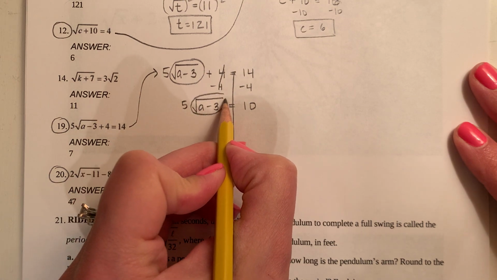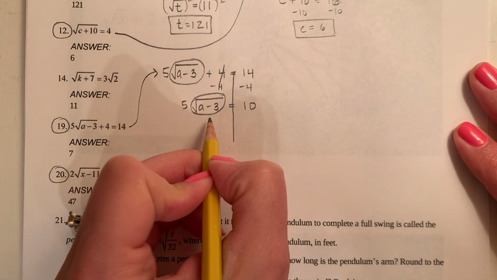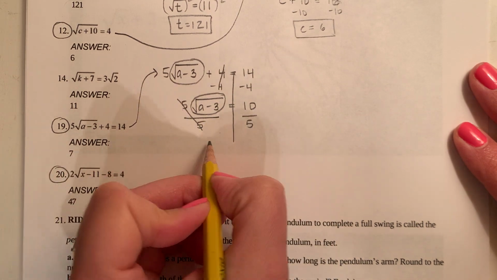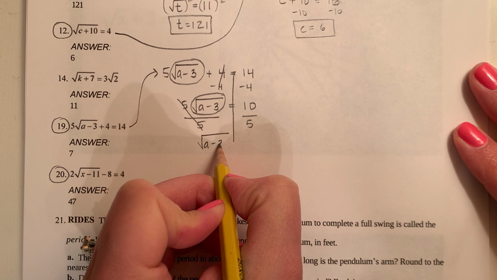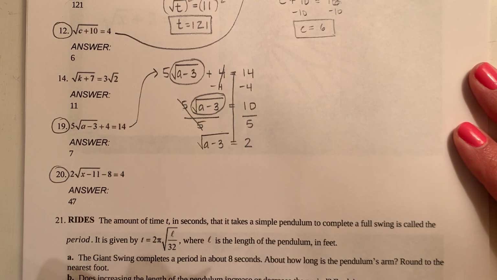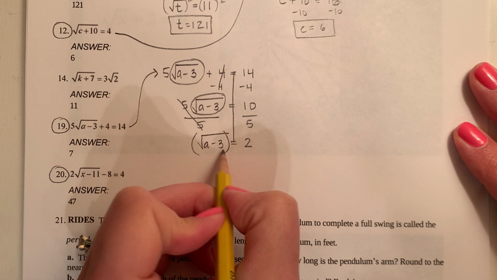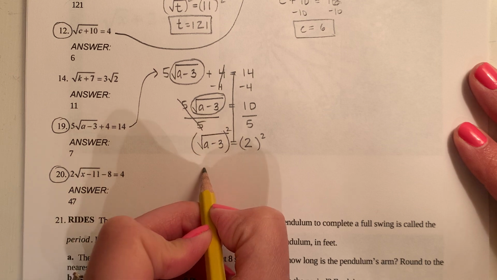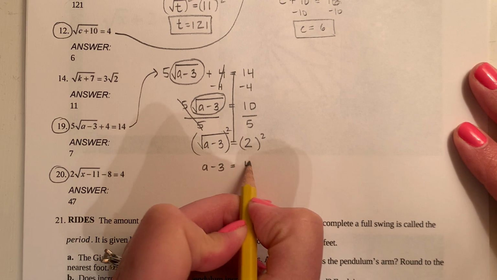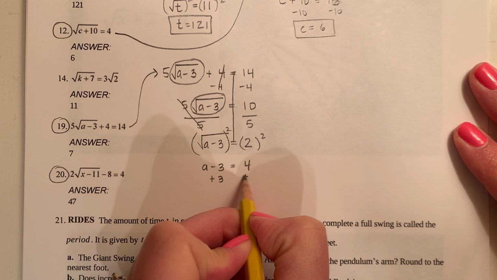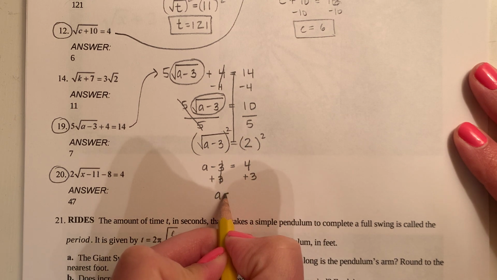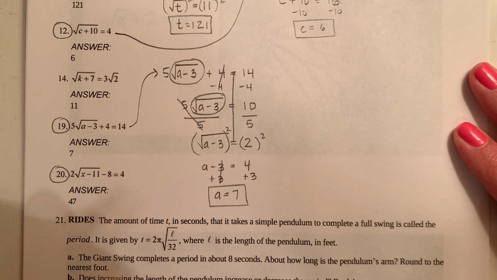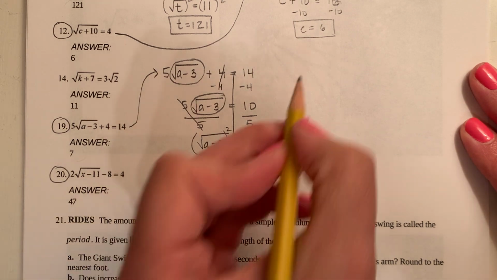Again, circle the radical if it helps. Now I have a 5 on the outside. I have to get rid of that before I get rid of the radical. So now the 5's cancel. I have square root of a minus 3 inside, and then 10 divided by 5 is 2. Now I can square both sides. Don't add 3 yet. You've got to get rid of the radical first. So we have a minus 3 equals 4. Excuse me, and then we can add 3. So we get a equals 7. And again, I'm not going to check it because I can see that the textbook verifies that it is correct.